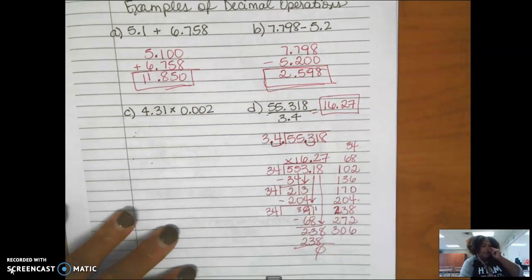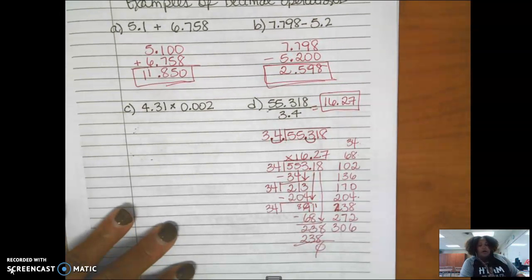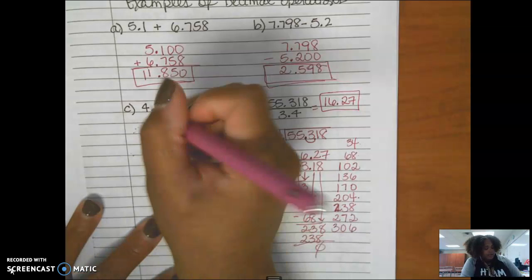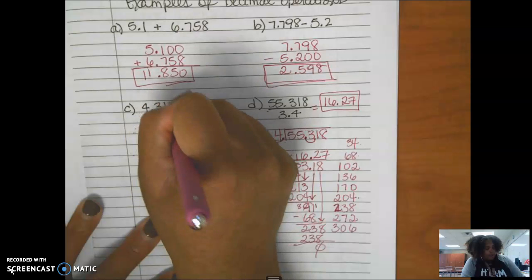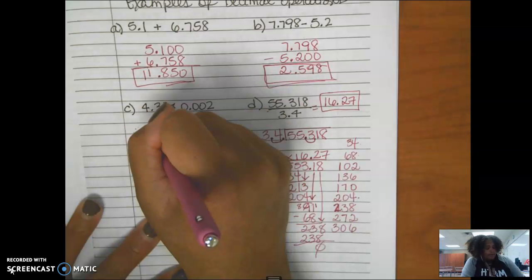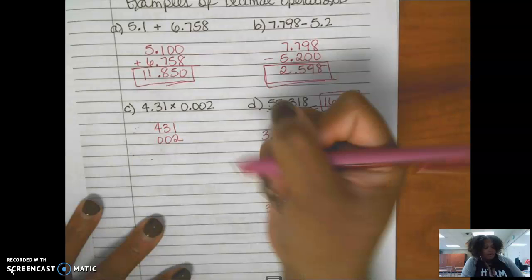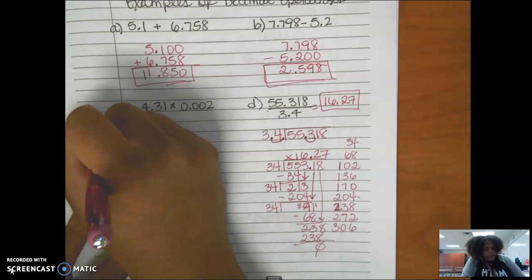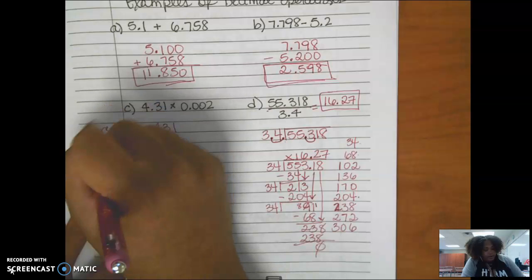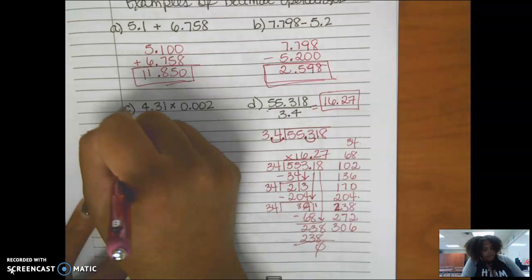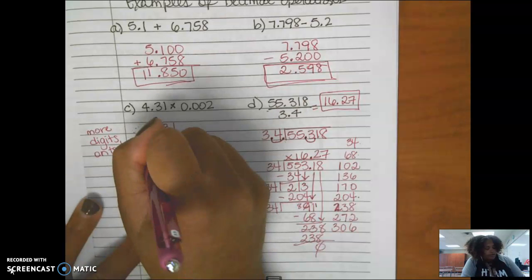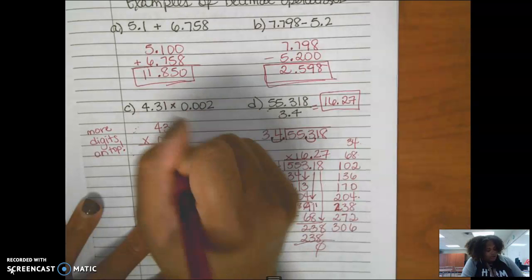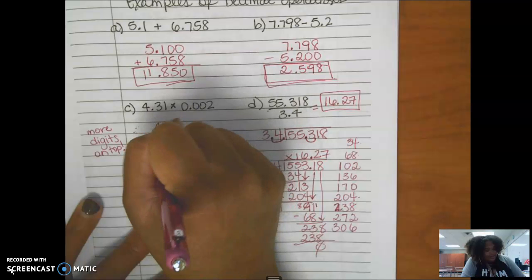And lastly, 434 and 31 hundredths times 2 thousandths. So I'm going to put 431 on top, and then I'm going to put 002 on the bottom. Usually I will put the number with more digits on top, but they have the same amount of digits, kind of. And then I would multiply as if there are no decimals. So 2 times 1 is 2, 2 times 3 is 6, and 2 times 4 is 8.